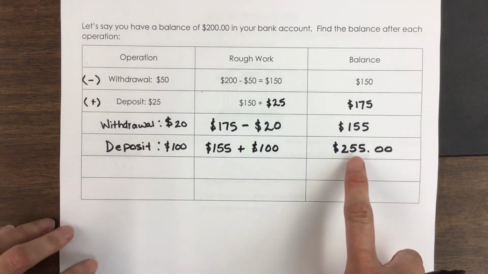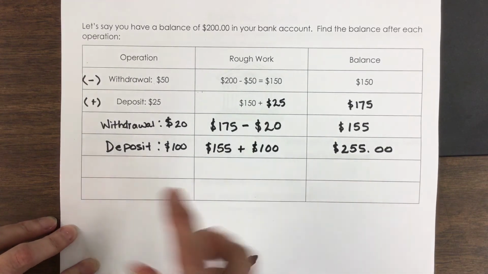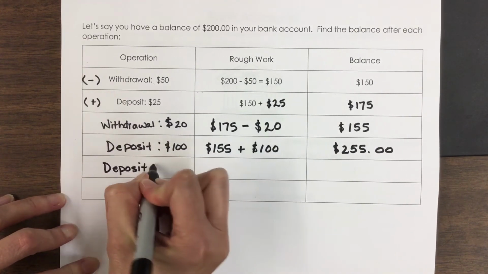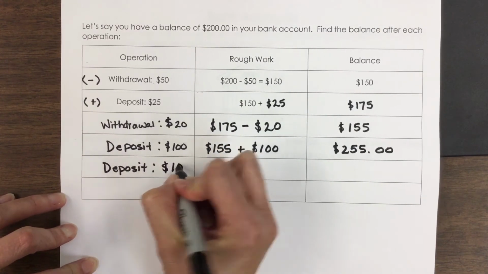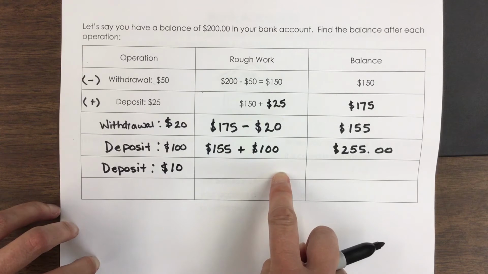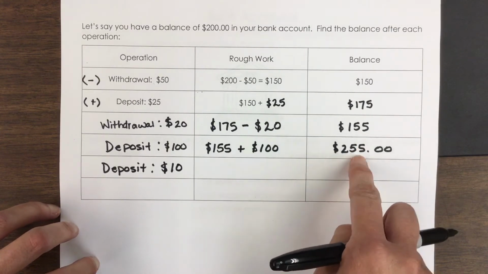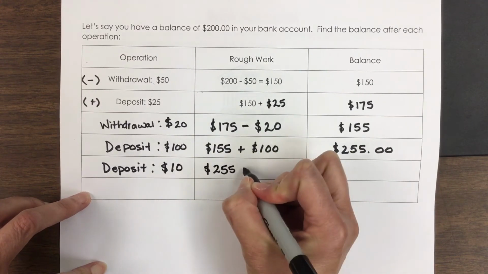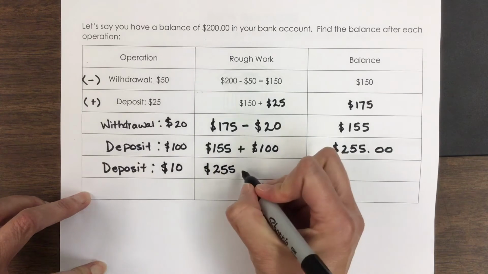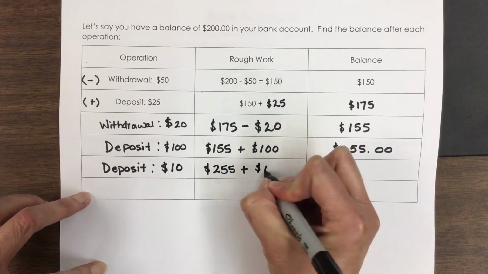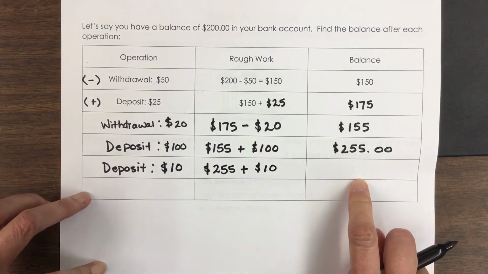So now our starting point is $255. Let's do another deposit. Maybe you get a job and you're selling some lemonade or something. Let's do another deposit of $10. So you go to the bank, probably go to an ATM machine, and you deposit your $10. How do I figure out my rough work here? Well, remember, we always start with our balance. So we had $255. It's a deposit, so I add. How much do I add? I made $10. What is our new balance?